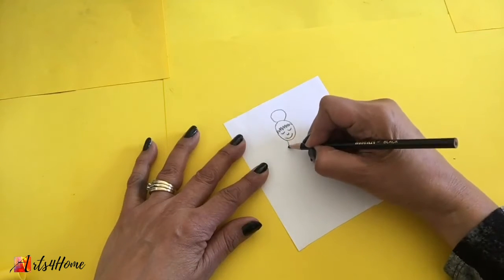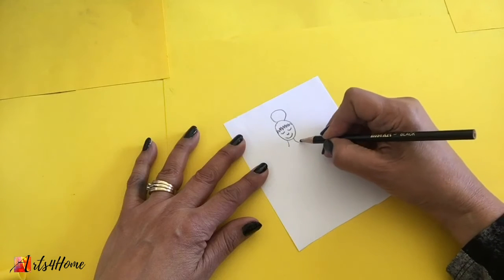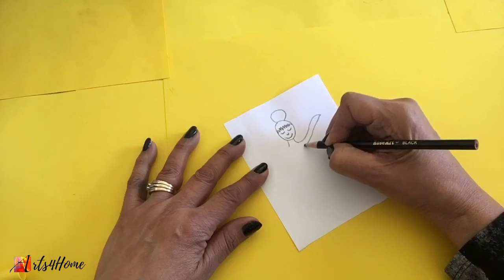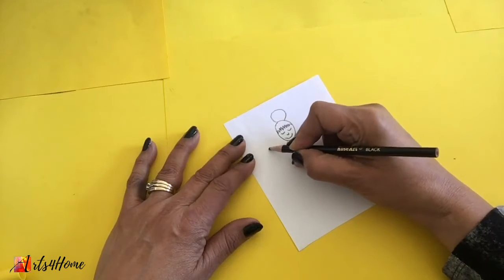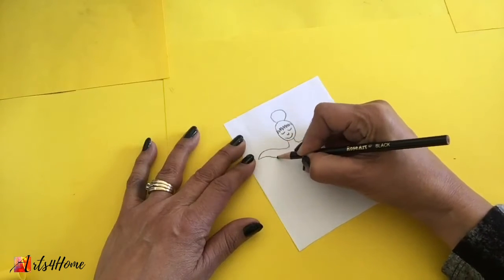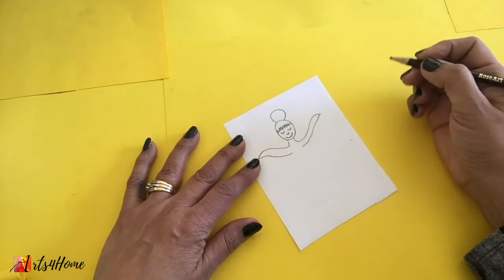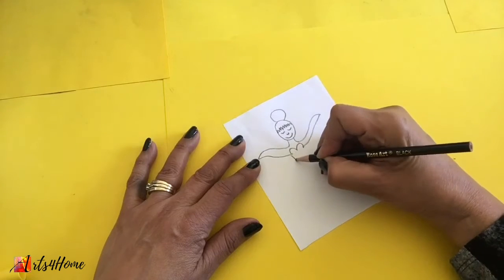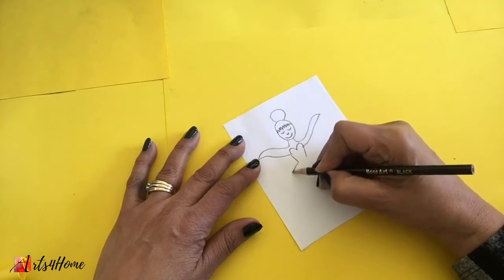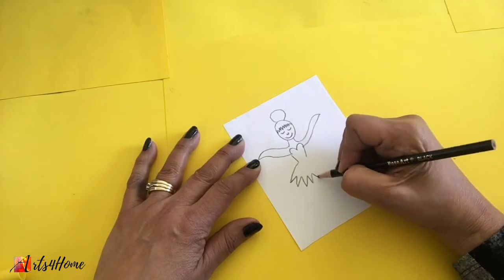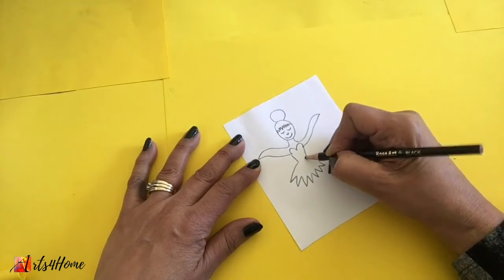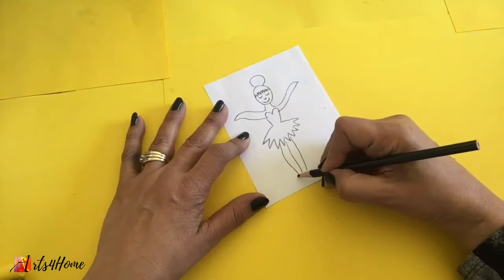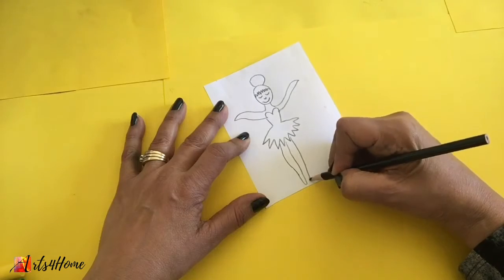And then we're going to draw her neck, and her arms are going to be out on each side, and one over here, just like that. Then we'll put on her beautiful fairy dress and just make it go up and down all the way across. And then we're going to draw her leg and give her some little ballerina shoes.